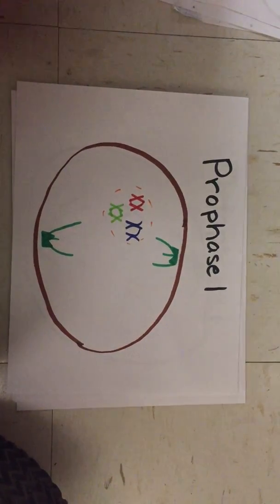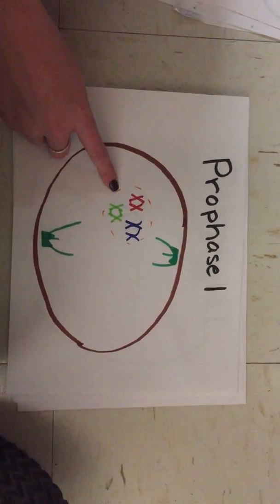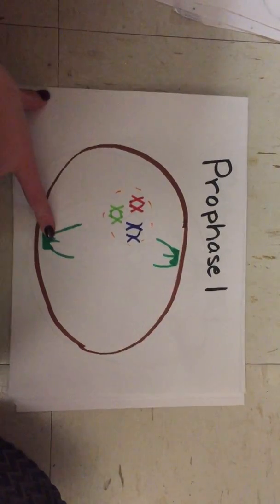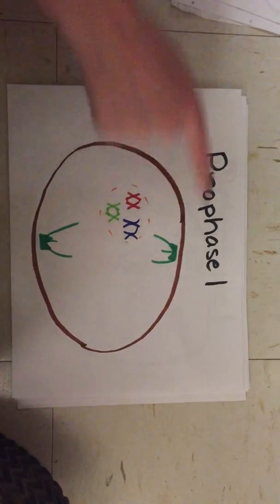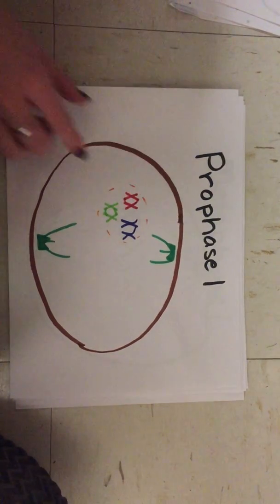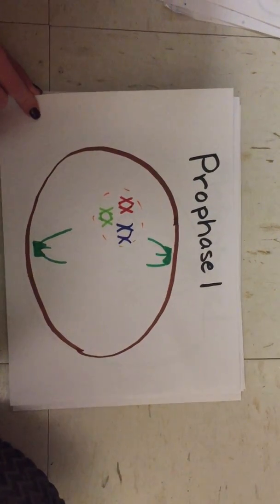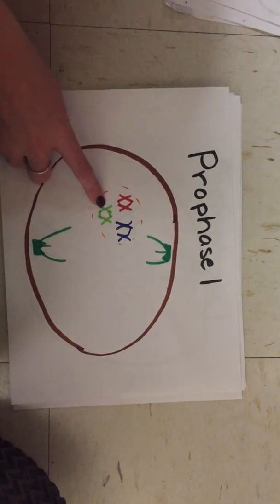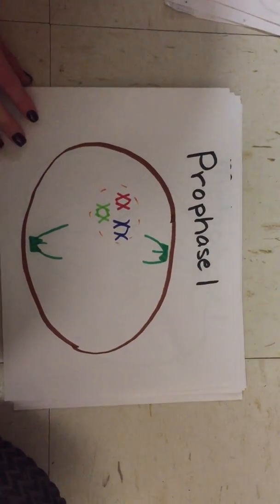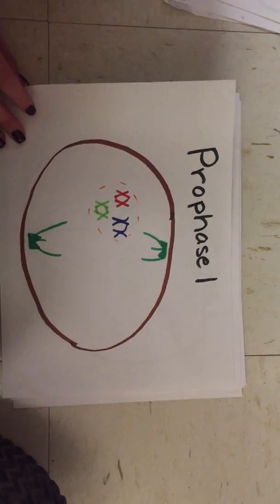In prophase 1, the nucleus begins to disappear, and the spindle fibers start coming out of the centrioles that move to the poles. The replicated DNA from interphase begins to find its homologous partner, forms a bivalent, and crosses over.